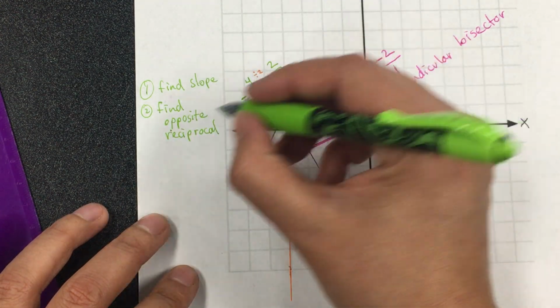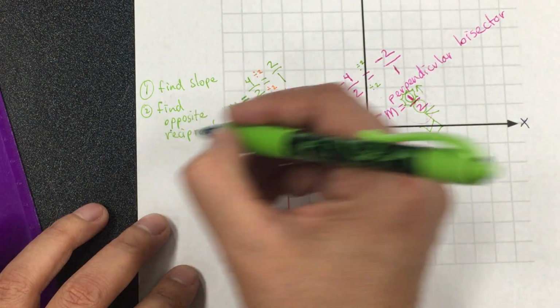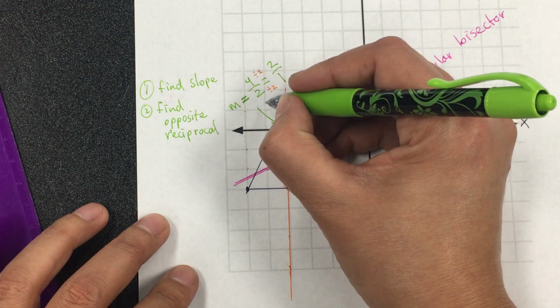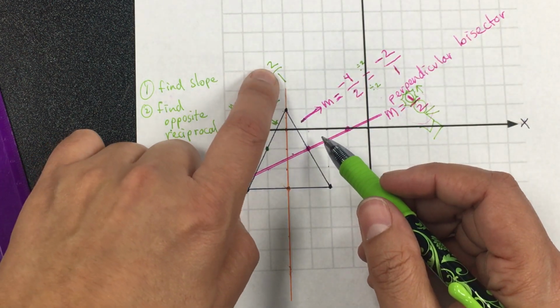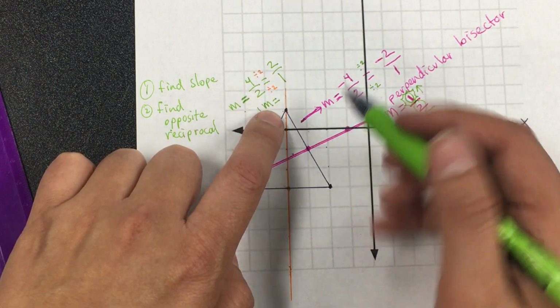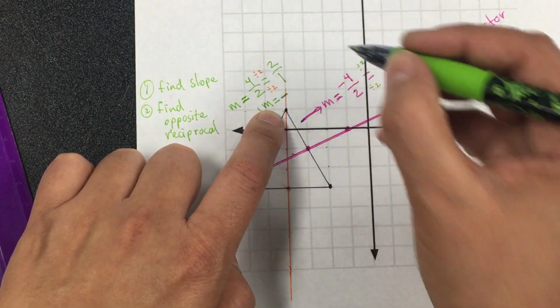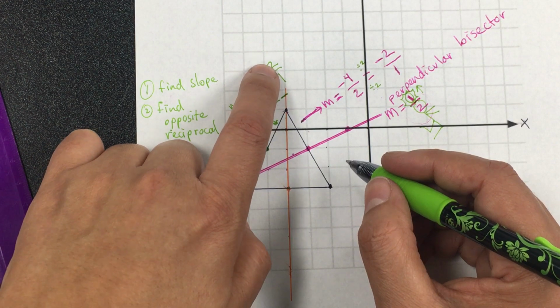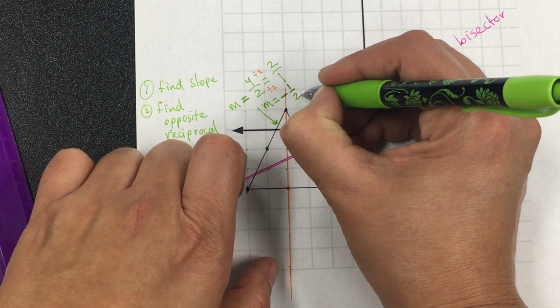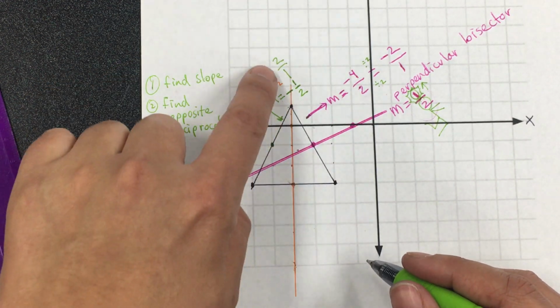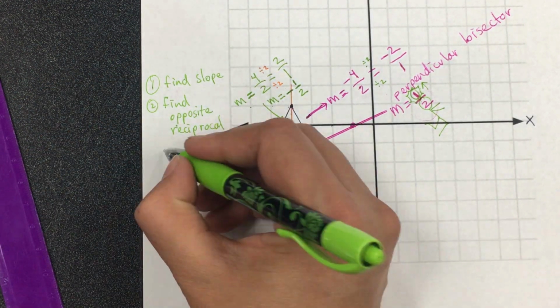So find opposite reciprocal for perpendicular bisector. And so my opposite reciprocal, this is positive, so that means that the next one is going to be negative. And if it's 2 over 1, it will be 1 over 2. I just switch them and put the other sign.